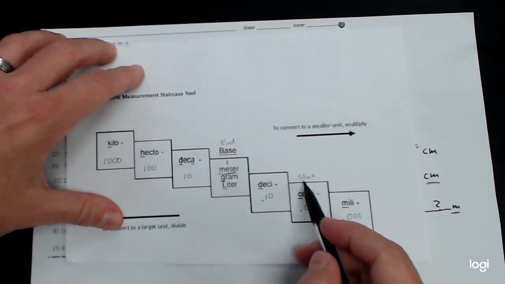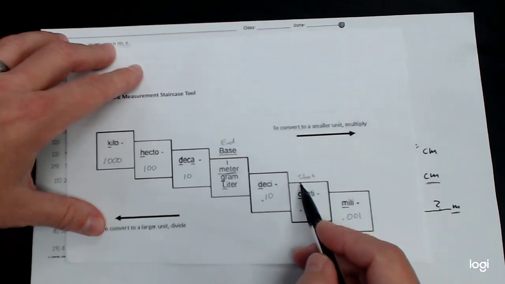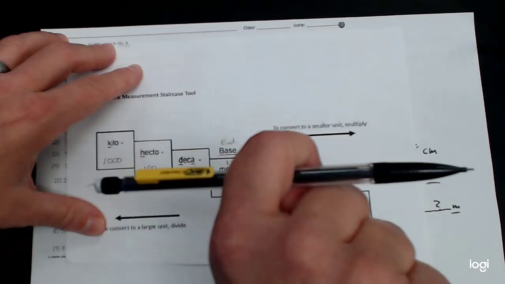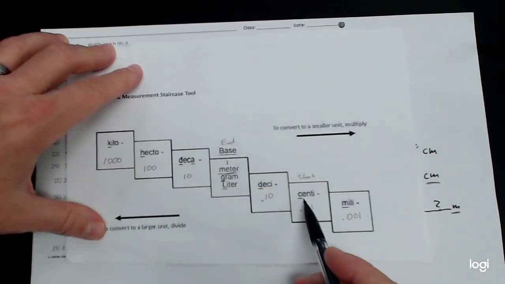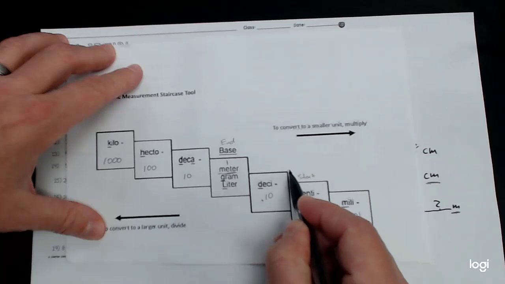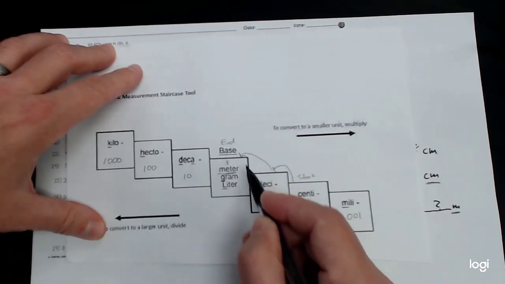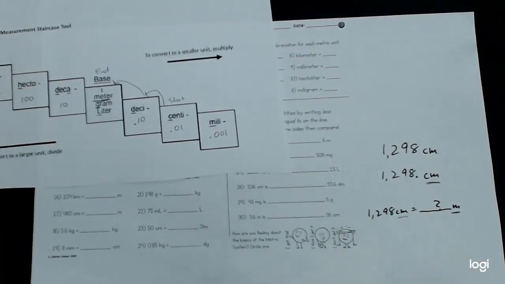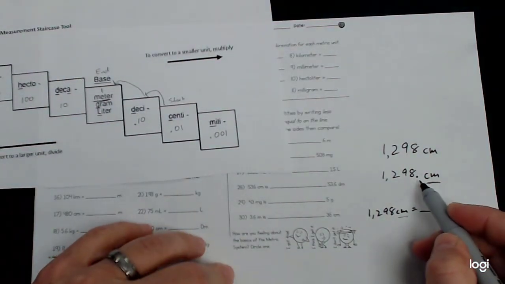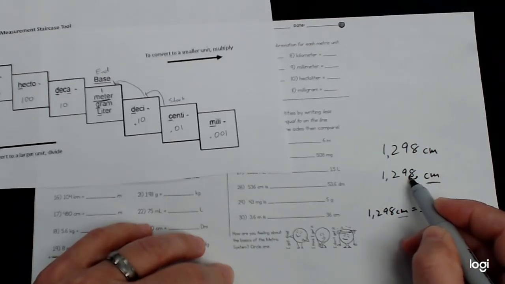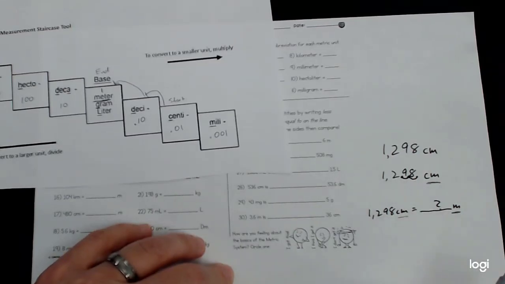Then I simply ask myself, which way am I going on the staircase? Am I going to the left or to the right? In this case, I'm moving from centi to my base unit, so I'm moving to the left, 1, 2 steps. That means I'm going to move my decimal 2 places to the left. So looking back at my example, I'm going to take my decimal and move it 2 spots to the left. Here's one spot right here, and here's my second spot right here.